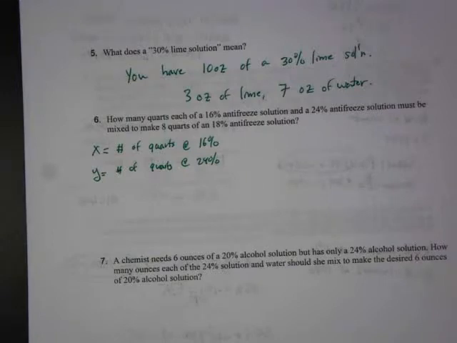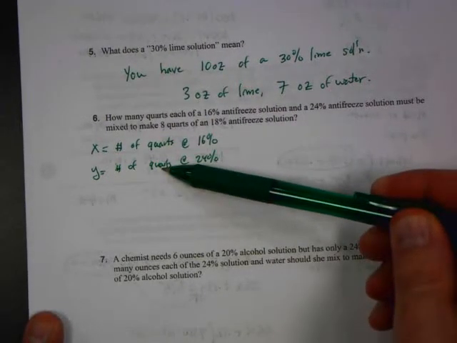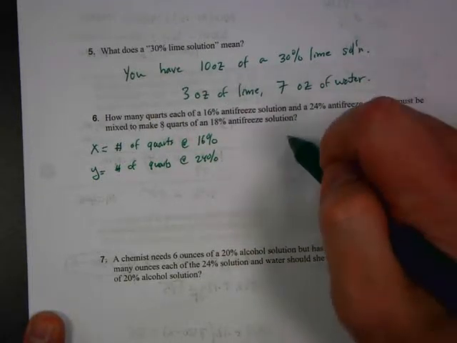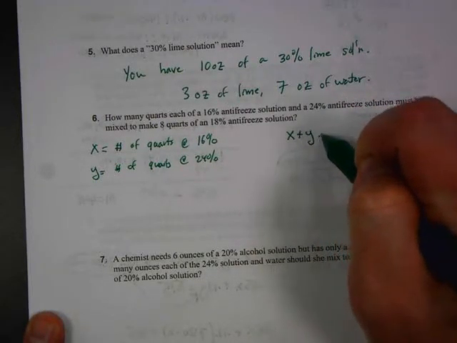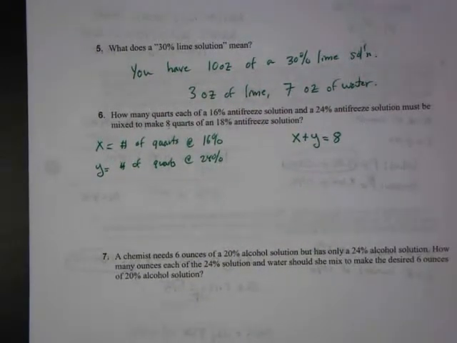I need 2 equations. Absolutely, I need 2 equations. Anybody got an equation for me? X plus Y equals 24. X plus Y equals something, but it's not 24. X plus Y equals 8. Why does X plus Y equal 8? Because X and Y are quarts. So quarts plus quarts has to be quarts. So I think there's my first equation. X plus Y is 8. Quarts plus quarts has to be quarts. That was the easy one.